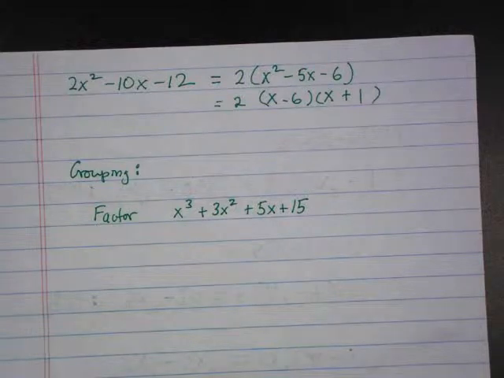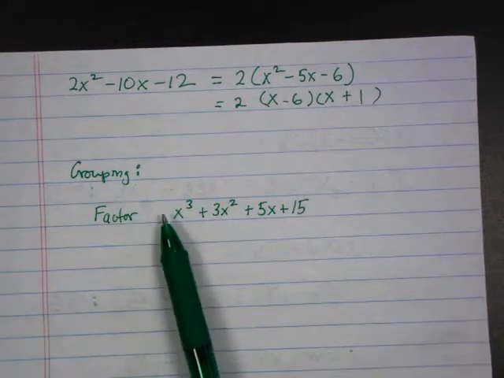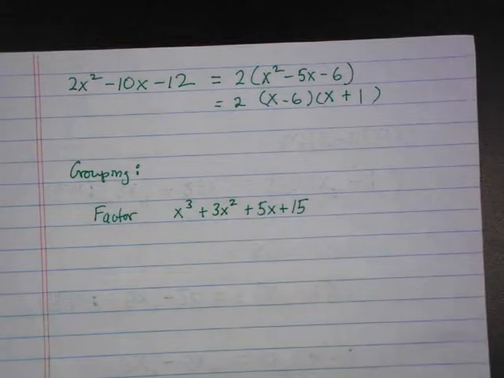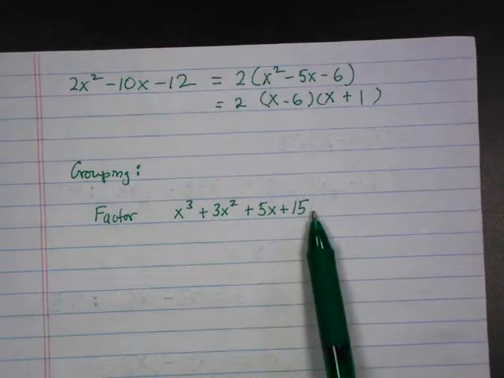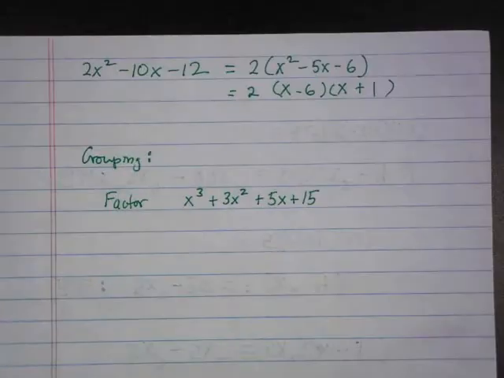1. Why 1? Because 1 goes into all of them. There's a 1 in front of the x cubed. So my numbers are 1, 3, 5, and 15. They have a 1 in common. And there's no x in common. Why not? Because 15 doesn't have an x. Okay, so there's nothing in common here.